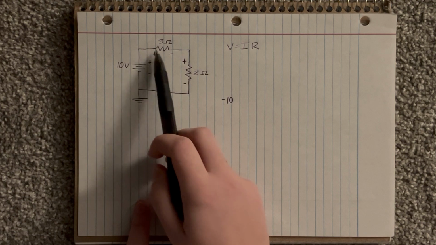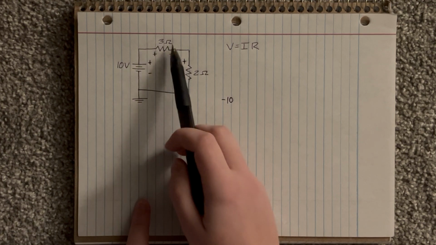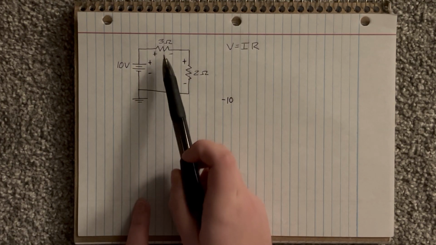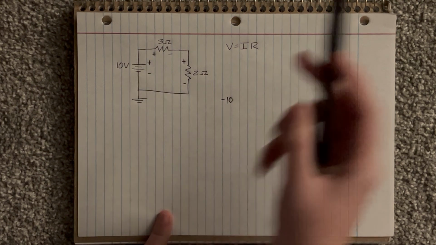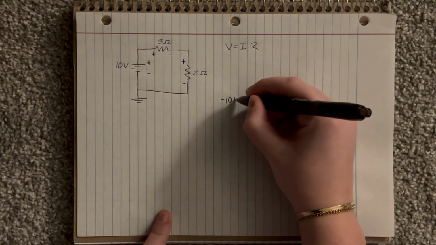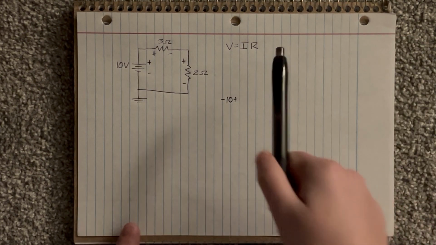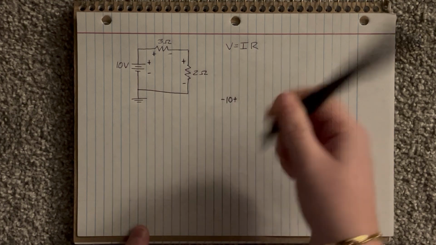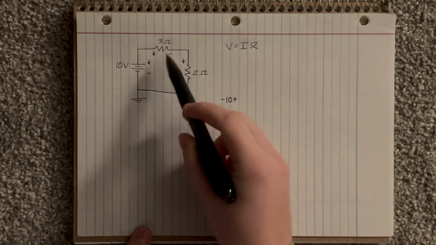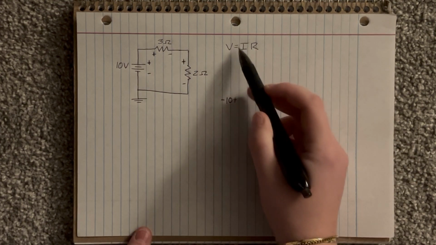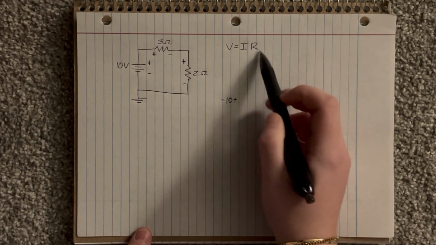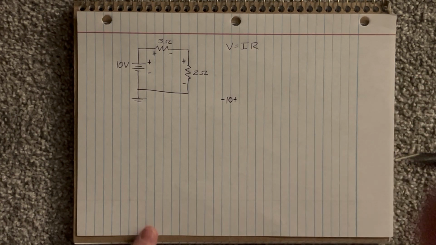As we keep traveling up and around, we run into our second component, which is a 3 ohm resistor. There is a positive sign here, so we can add a plus right here. Now, as seen here, using Ohm's law, we can find the voltage drop across this resistor by using the current through the resistor and the amount of resistance that that resistor has.